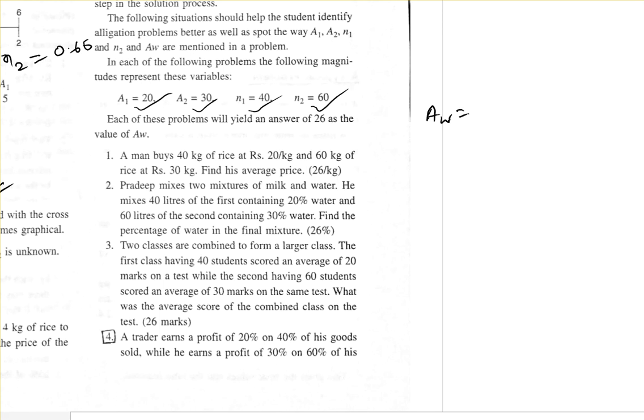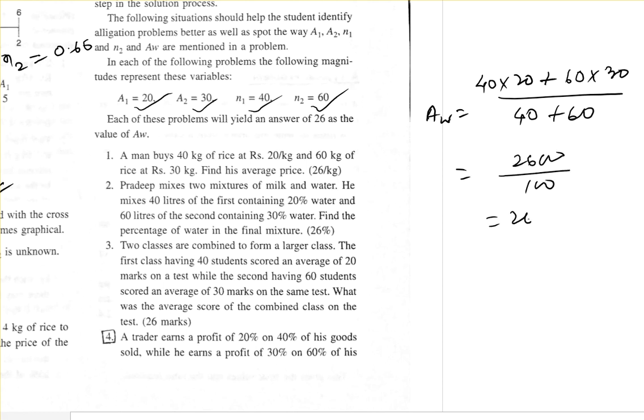AW is equal to N1 into A1 plus N2 into A2 by N1 plus N2. So this is 800 plus 1800, that is 2600 upon 100, that is 26 rupees per kg.